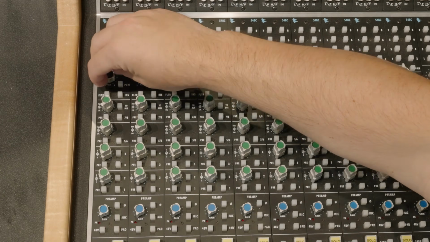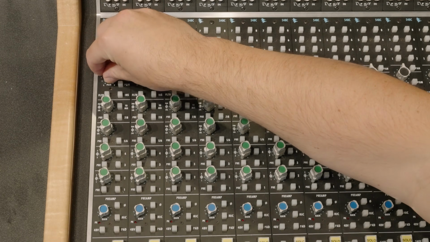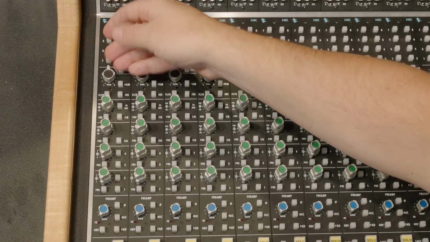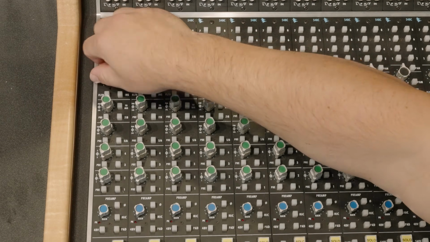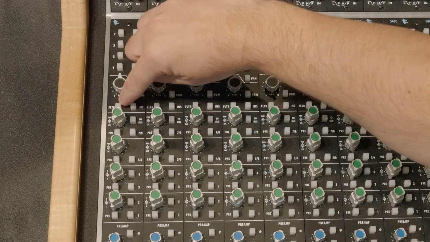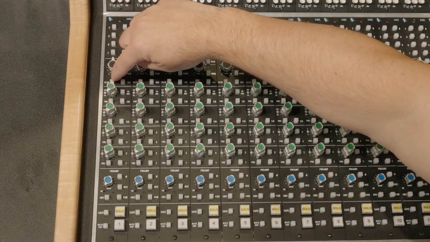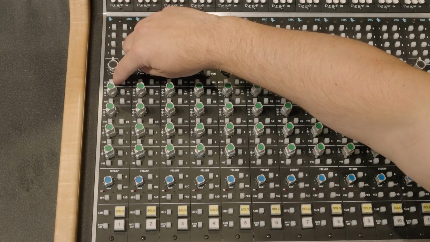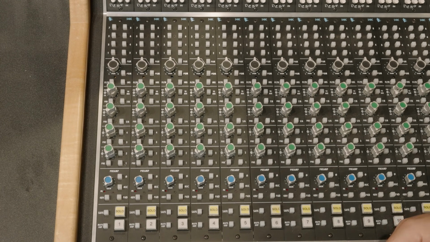The pan knob is pretty self-explanatory. If any of you have used any sort of DAW, Pro Tools, Fruity Loops, or Ableton Live, you should know what a pan knob is. It basically is a gain that changes your gain from left to right or anywhere in between. The filter button over here is a high-pass EQ filter, which basically lops off any audio below 50 Hertz with a 12 dB slope.